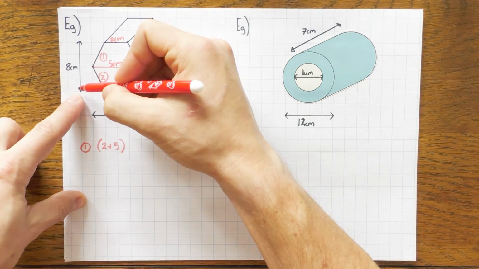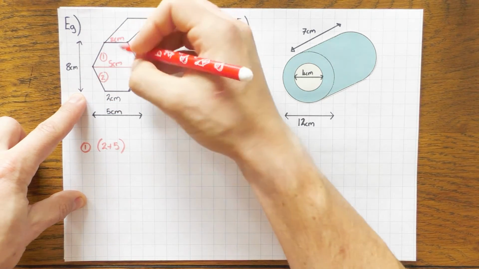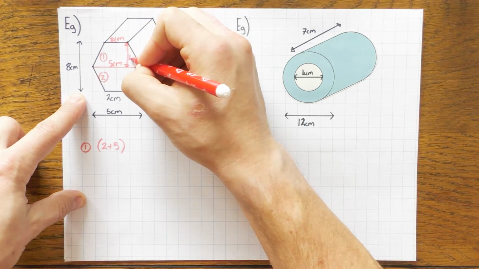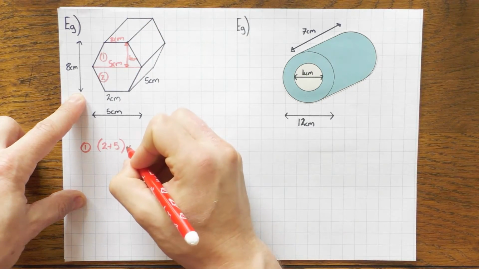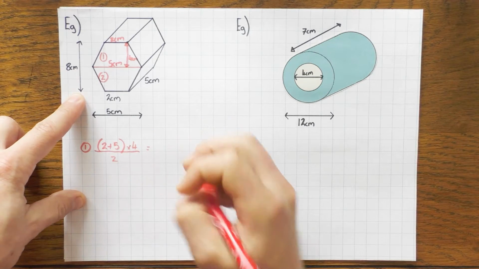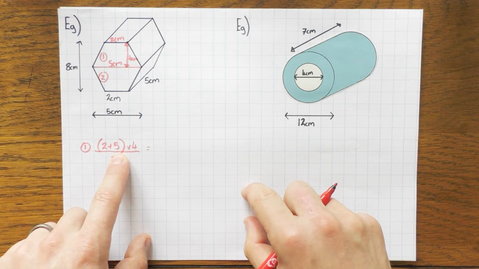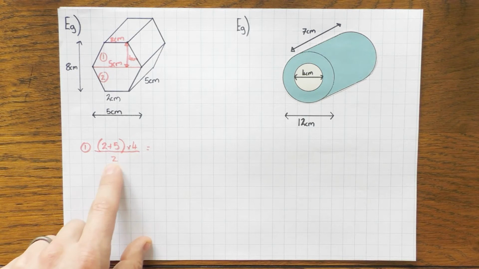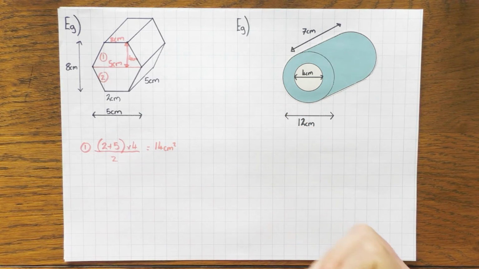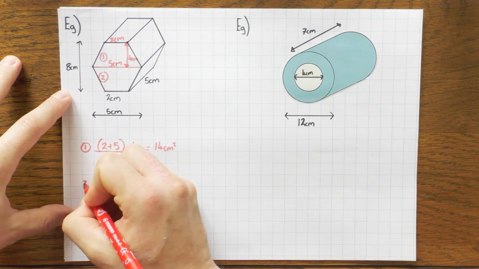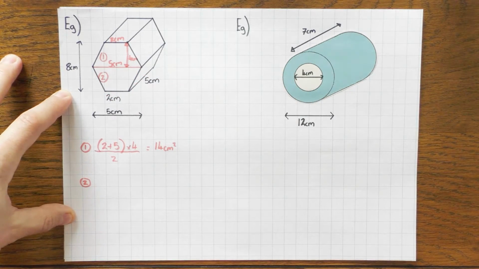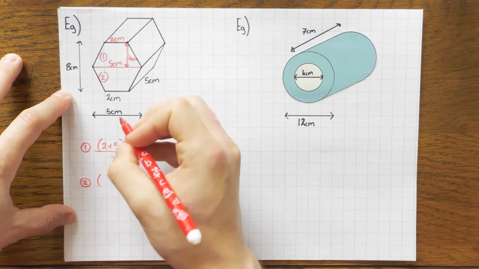Then we need to times it by the height. Now, the whole shape is 8, which means that the height of half of that will obviously be 4, just half the 8. So times by the 4, and again, don't forget to half it. So 2 add 5 is 7, times by 4 is 28, and then half it, we get 14 centimetres squared. And of course, you might have already guessed it, if the top half is 14 centimetres squared, the bottom half is going to be exactly the same. So well done for spotting that if you did.